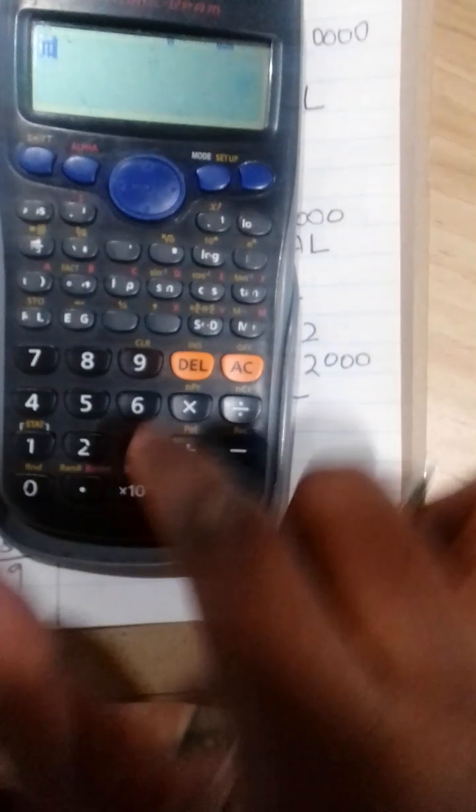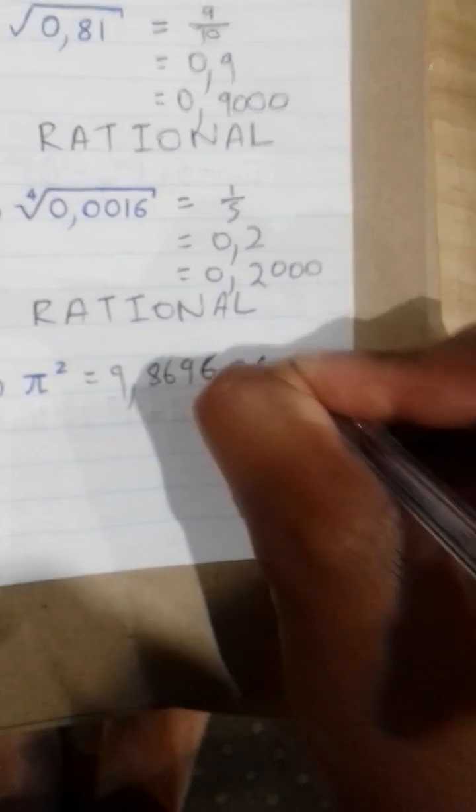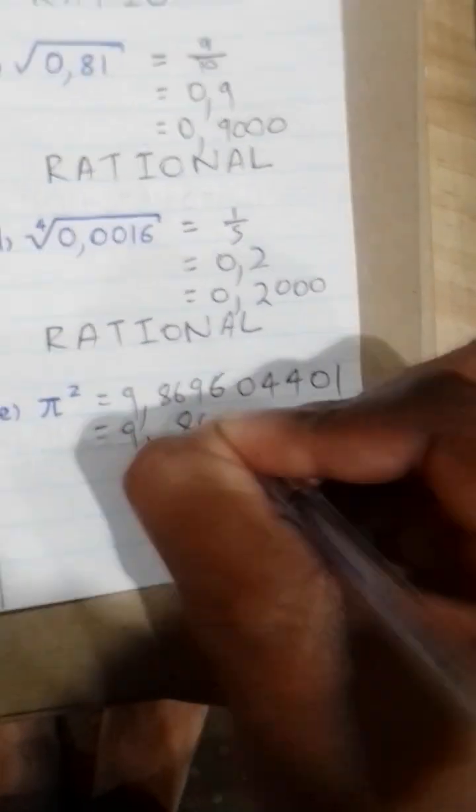E, pi squared. Pi squared is 9.8696, 04401, which is 9.8696.